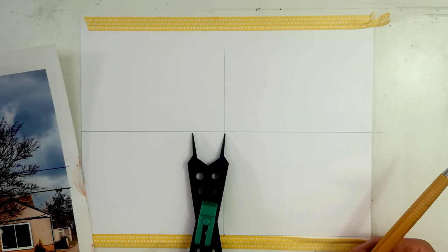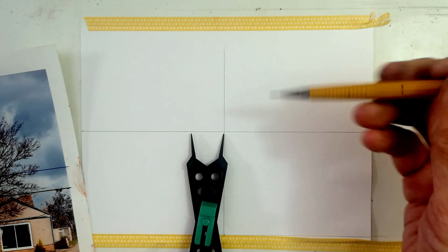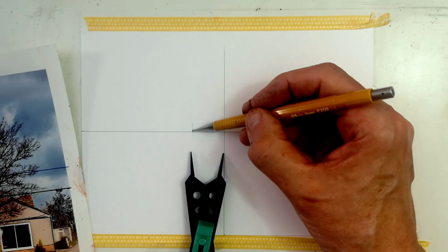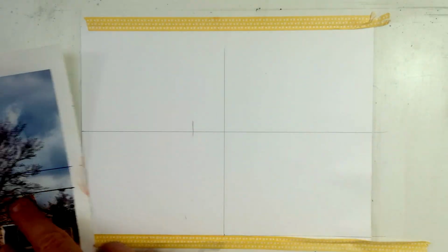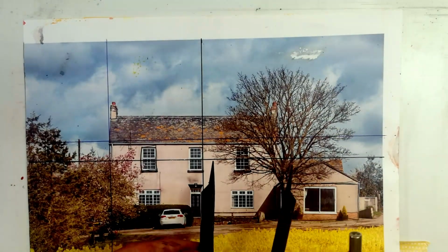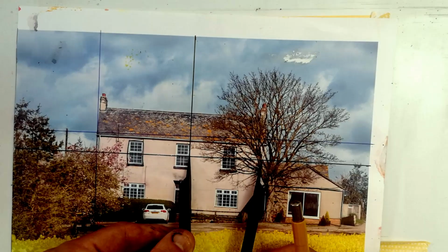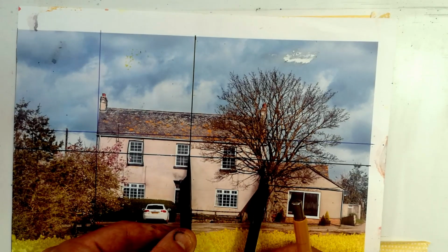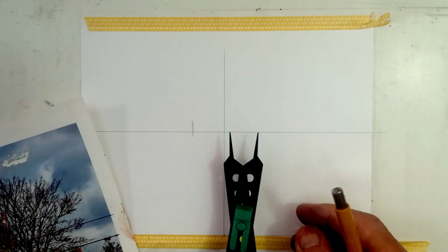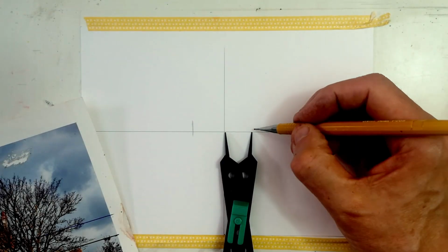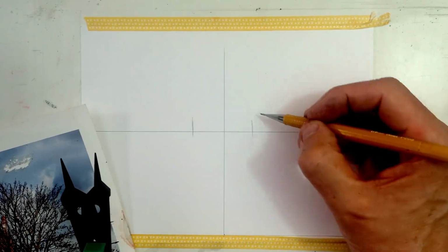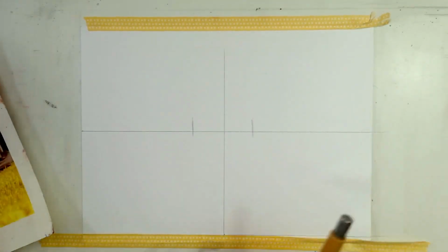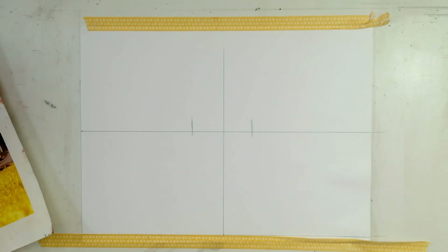Right, so center cross, there is the side of our building. We do the same with the other side, center cross to the other side of the building, and there we go. So we can instantly see that this is just way too small.